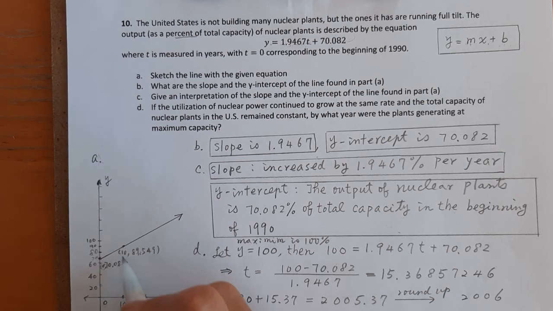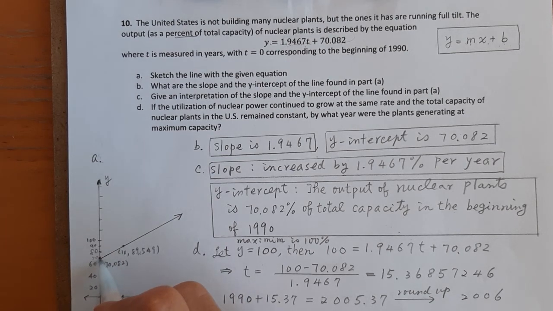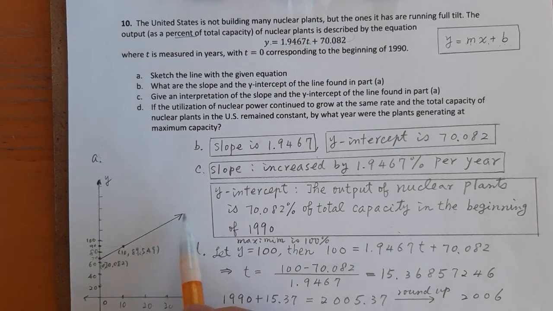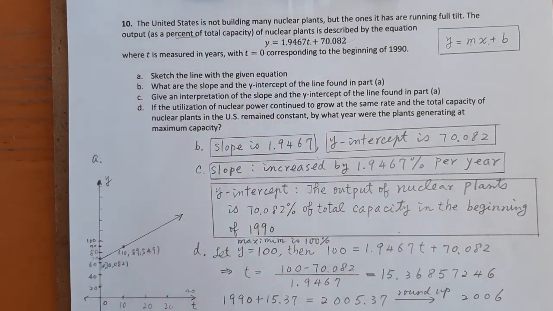So when t equals 10, and here is 70, then 20, 40, 60, 80, 100, and here is 90. It's very close to 90, and this is 89.549. Use the ruler to connect the two points and get the line. So this is the line with the given equation.